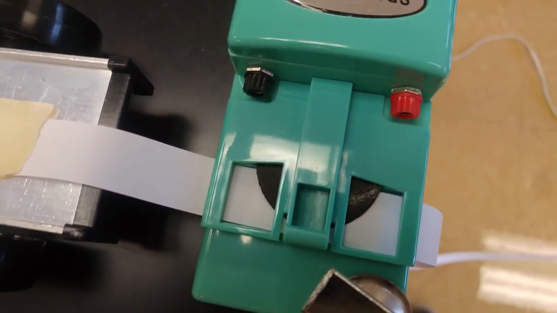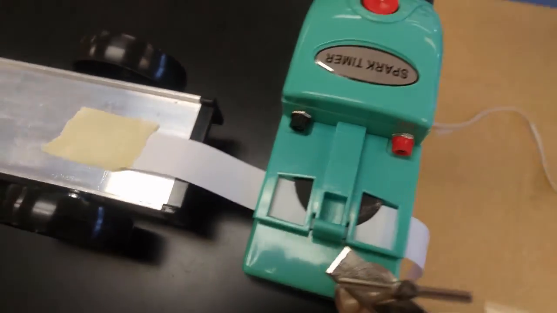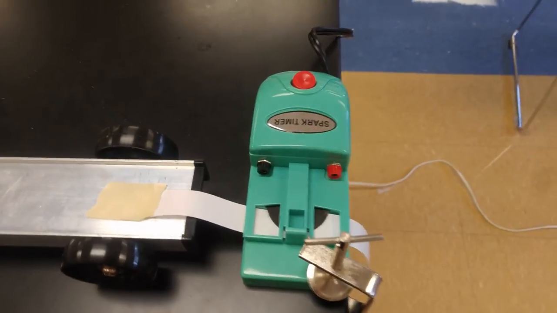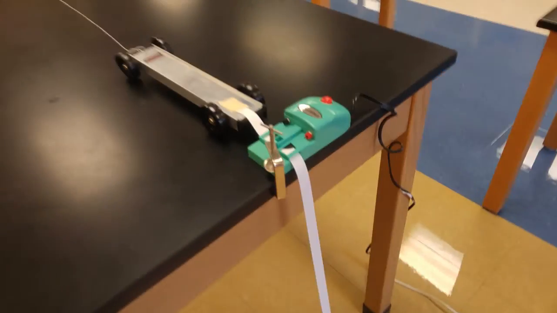You see it's got a little piece of carbon paper in there, so what it's going to do is just make a dot on the paper rather than making a big old electric zap and putting a hole in the paper. So it'll be fun there. Okay, so this is the setup that we've got.